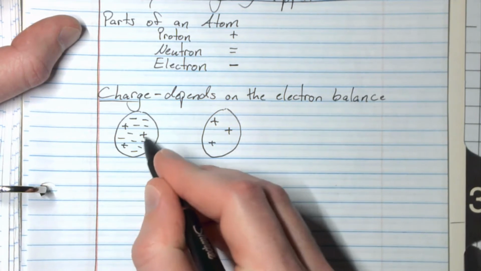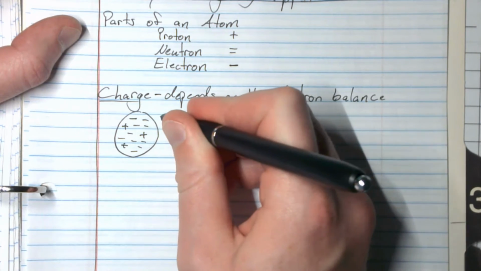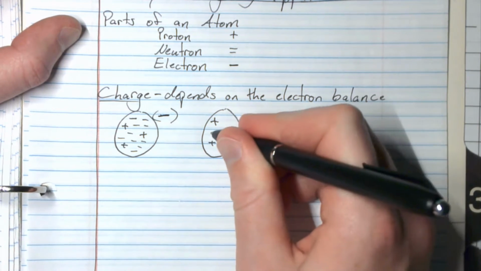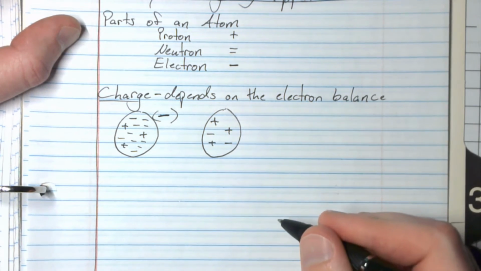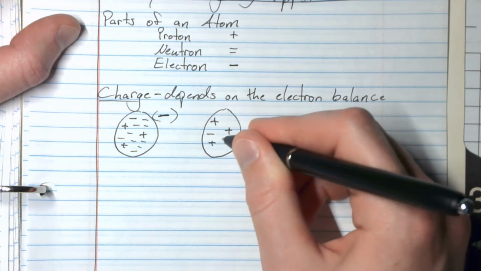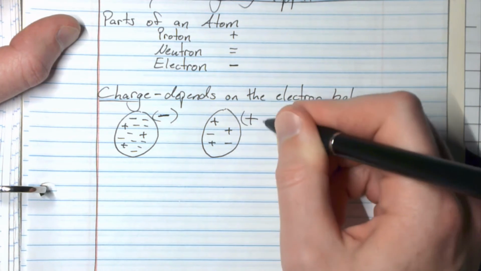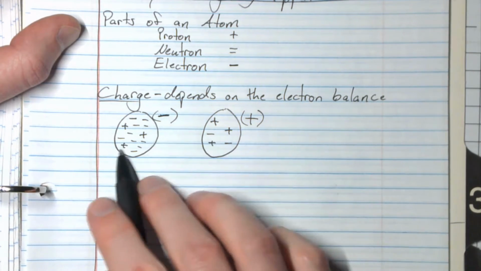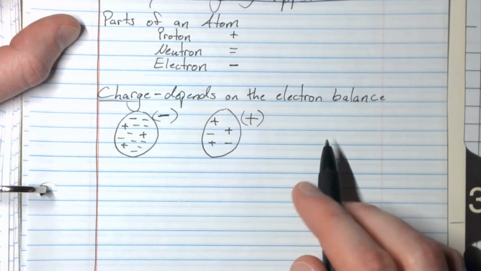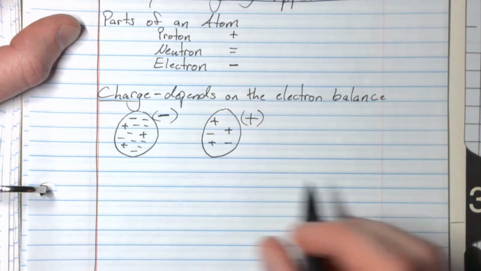That is way more than my number of protons. It's kind of ridiculous. This is going to have a negative charge. This one, let's say I just put 2 electrons. It has more protons, so there's 3 of them, and there are only 2 electrons. This is going to have a positive charge. Now, if they are equal, then it's neutral. It doesn't have a positive or negative charge.